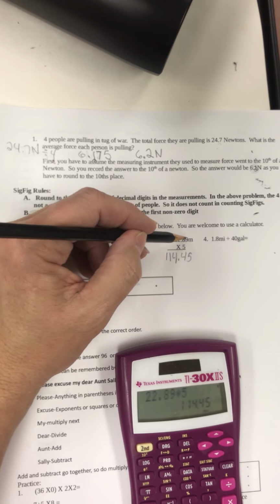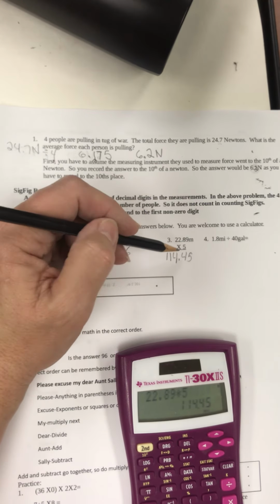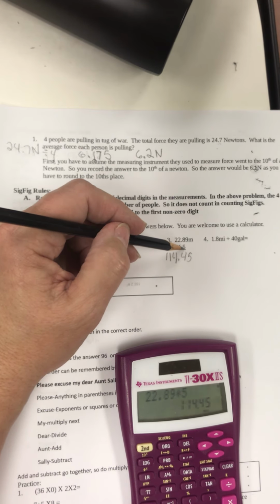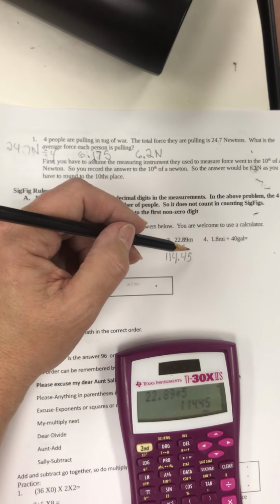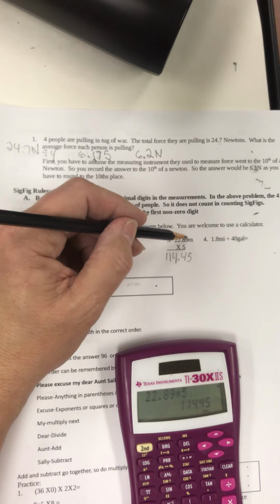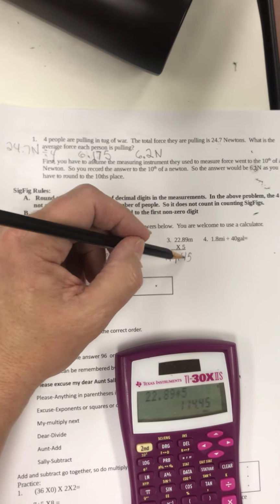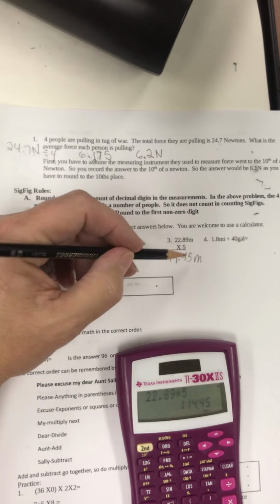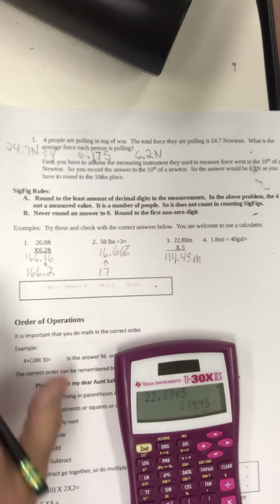This number has 2 decimal places. This number doesn't count because it's not a measurement. And again, we know that because it doesn't have a unit on it. It's not pounds or inches or anything like that. It's not a measurement, so it doesn't count. So our least number of decimal places in the problem is 2, so I need to leave it just like it is with a meter on the end because it already has 2 decimal places.